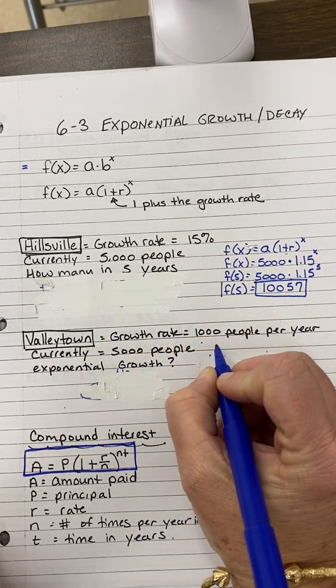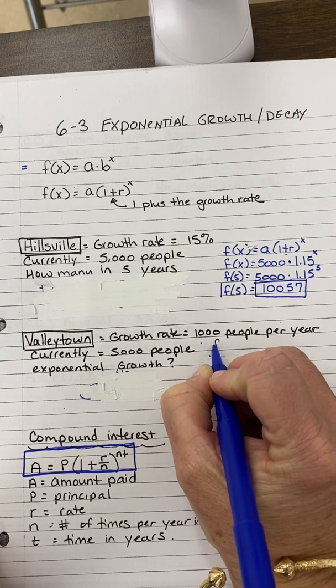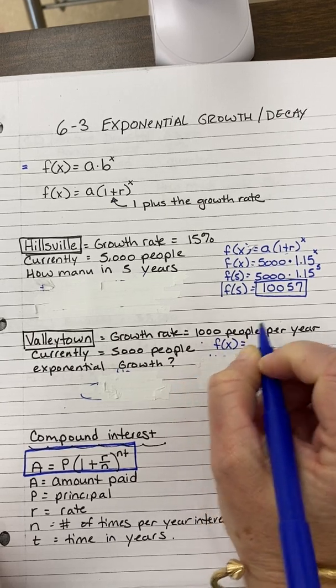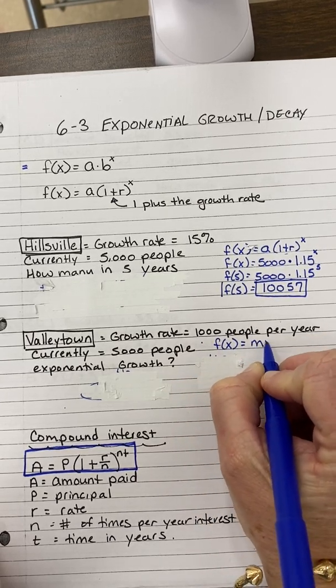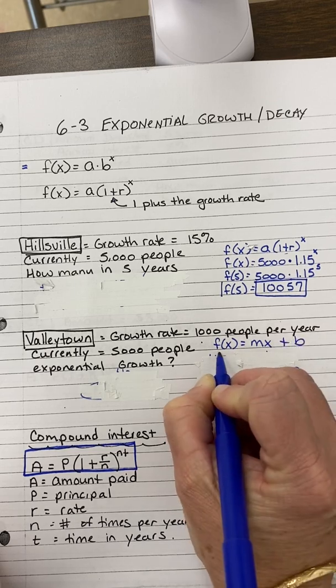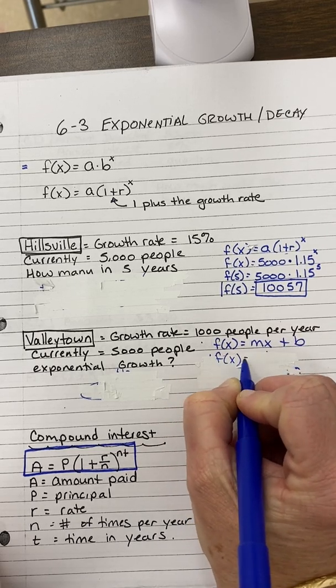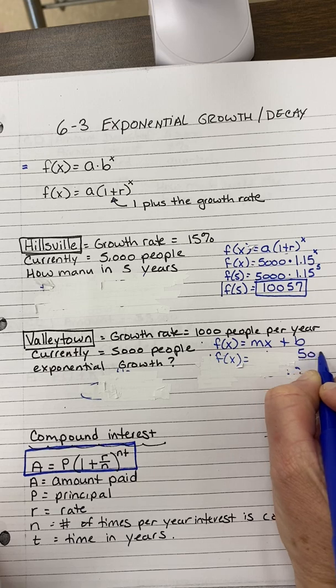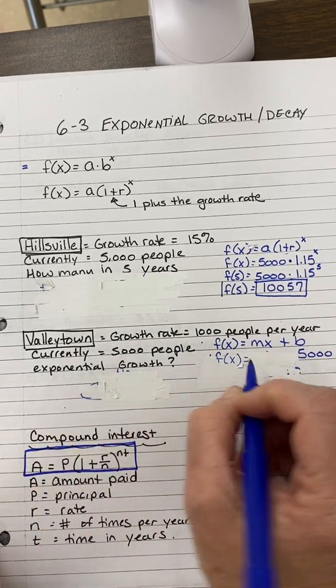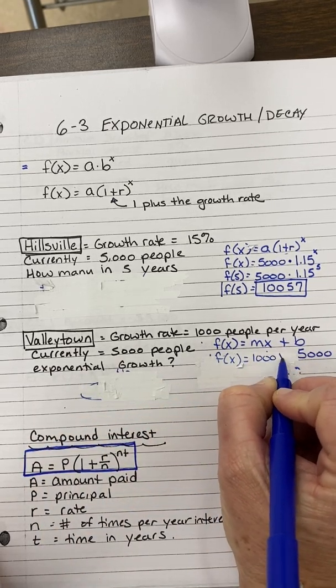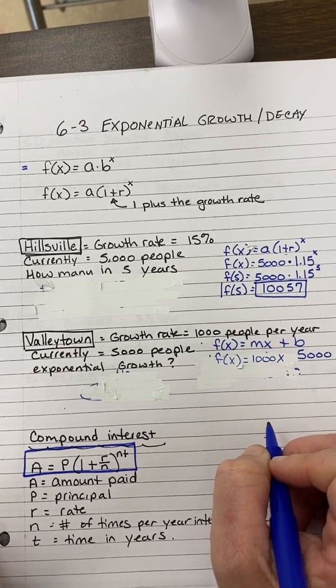So I'm thinking y equals mx plus b, or f of x equals mx plus b. So f of x equals, what was the original amount? 5,000. And then it was going up by 1,000 every year. Okay?